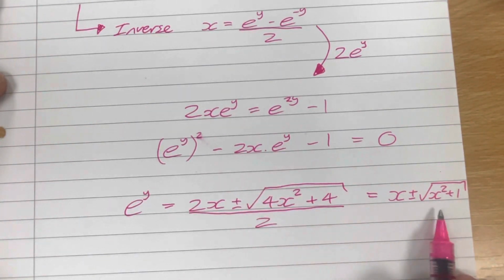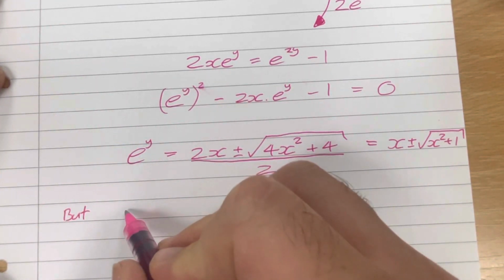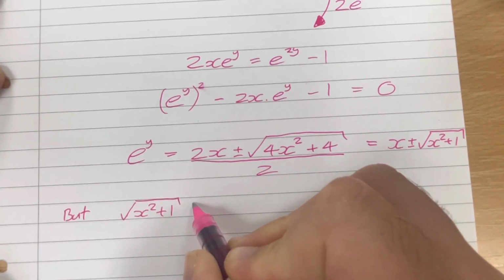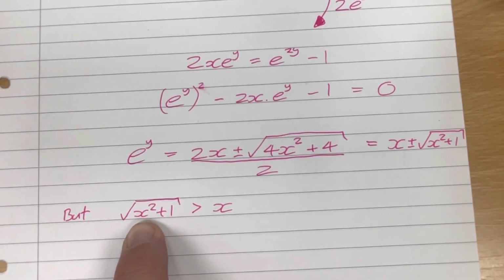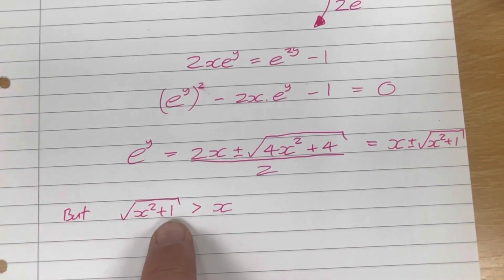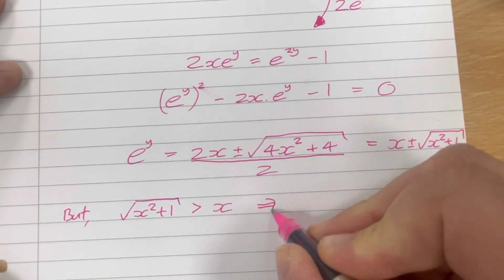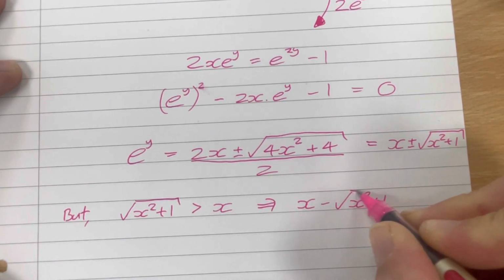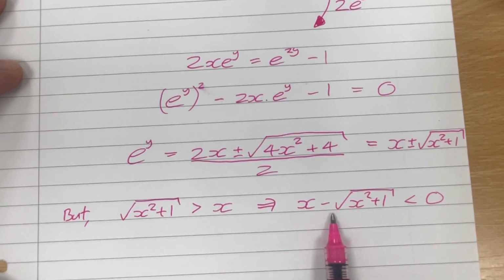But it is clear that the square root of x squared plus 1 is greater than x, because I'm taking a number, squaring it, and then adding 1 to that number, and then I'm square rooting that. That is always going to be bigger, and that's a statement that you can state. This implies that x subtract the square root of x squared plus 1 will be negative, which in itself isn't a problem.